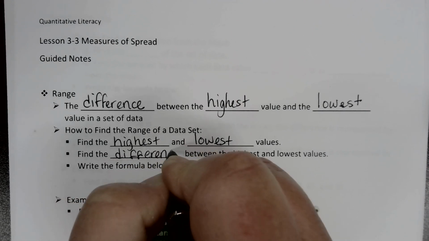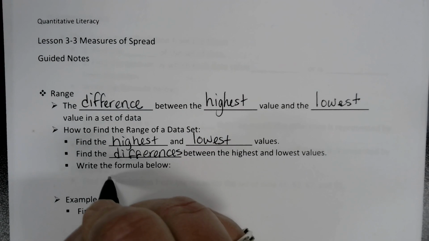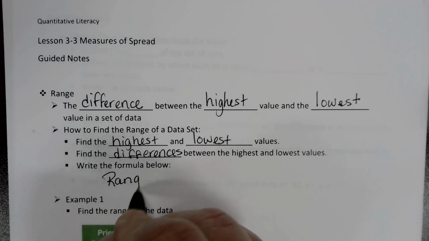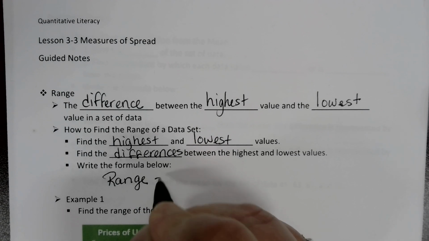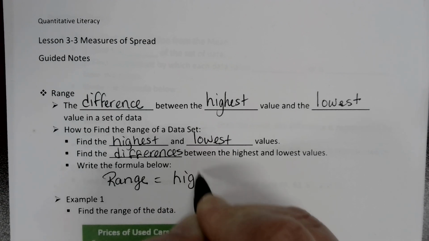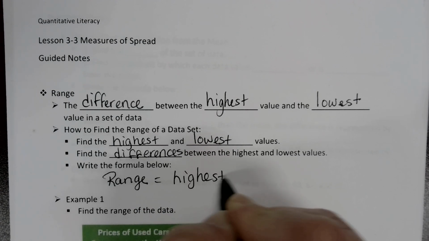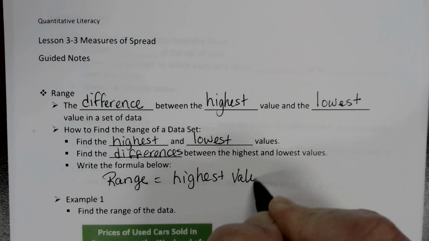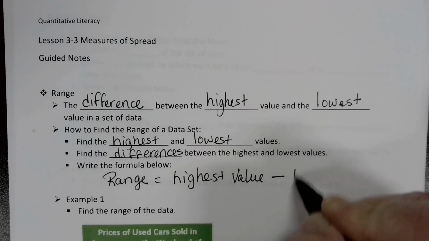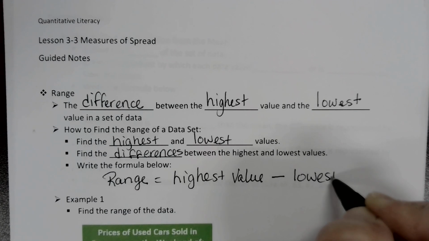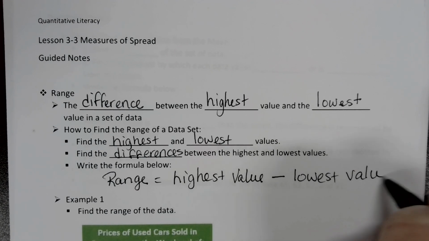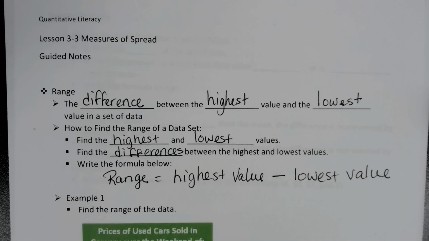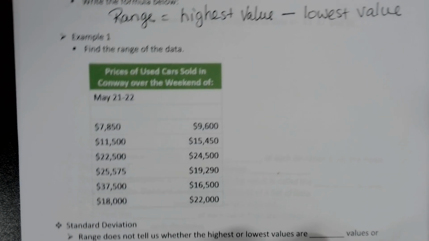Sorry, my writing is terrible this morning. So the formula for the range is equal to the highest value minus the lowest value. Pretty simple. Range is really easy. So we're going to find the range of this data.